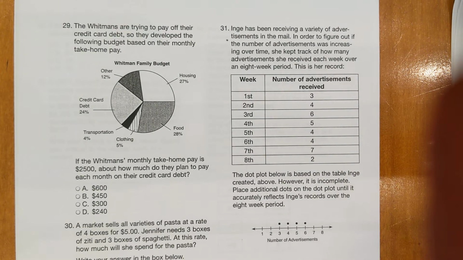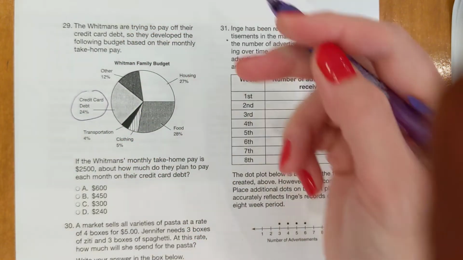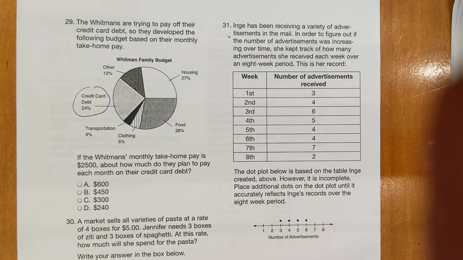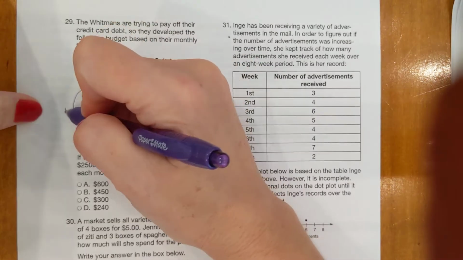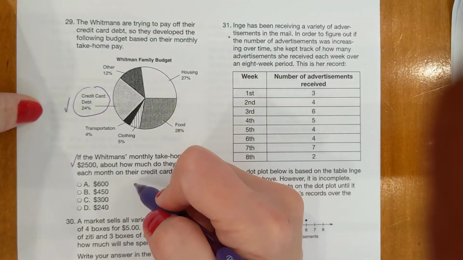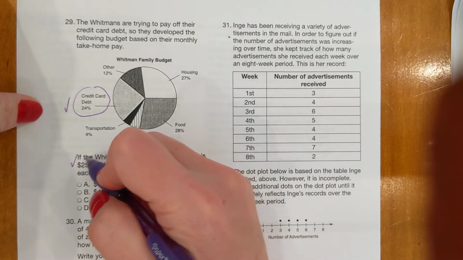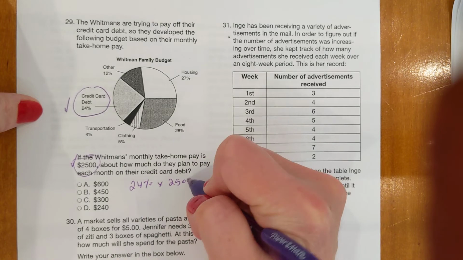All right, so their credit card is right here. It's 24%. None of the other numbers matter. This is a problem like paying a tip at a restaurant, or finding a discount on an item at the store when it says 25% off, or if you're paying a 15% tip, you take 15% of the bill. So what you're doing is multiplying 24% times the monthly amount of 2,500.